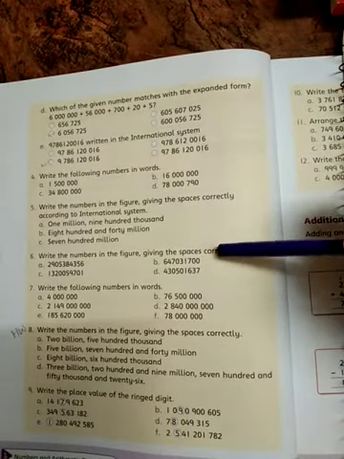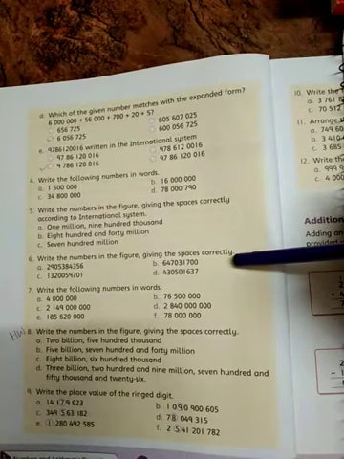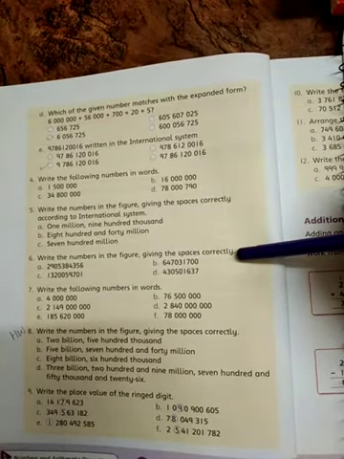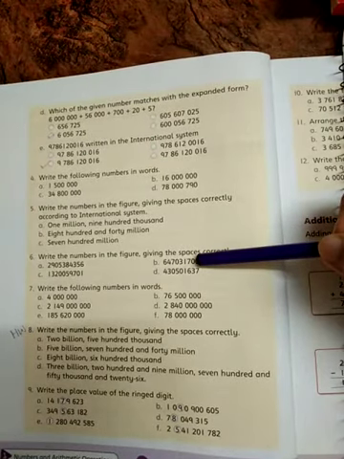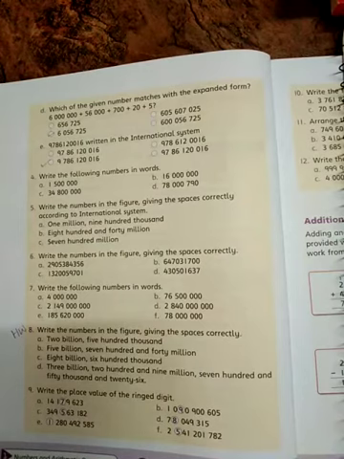Moving on to the next question. Question number 6. Write the numbers in the figure giving the spaces correctly. Now we have to write these four numbers in international system giving spaces after every 3 digits. I have solved this question for you.